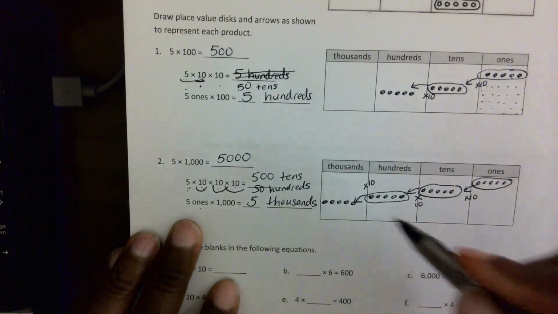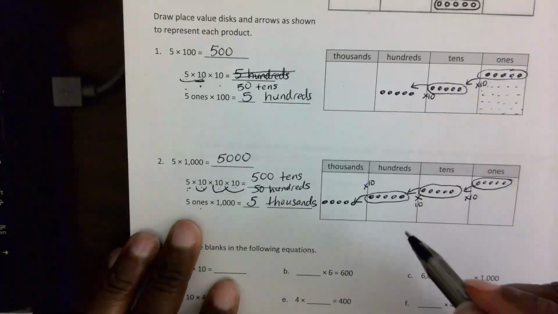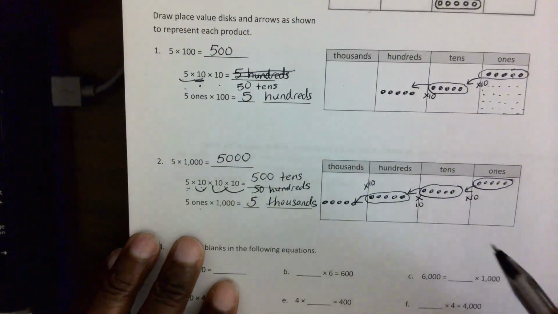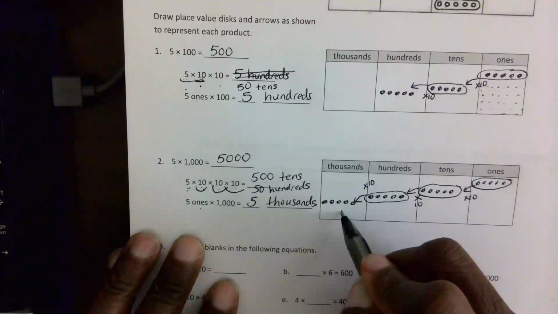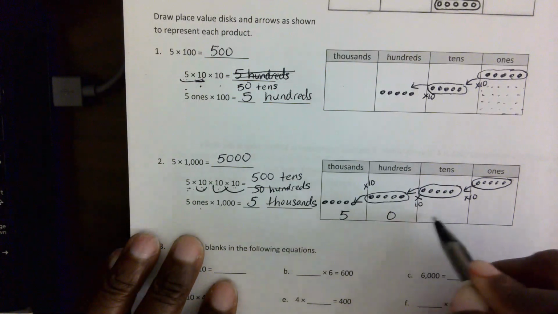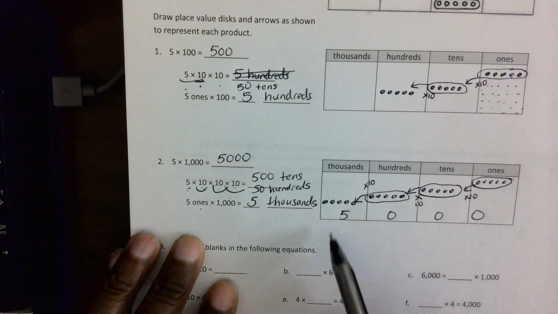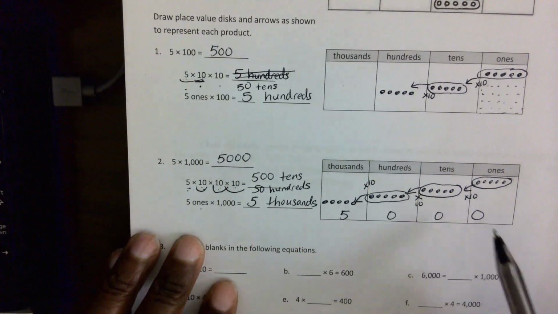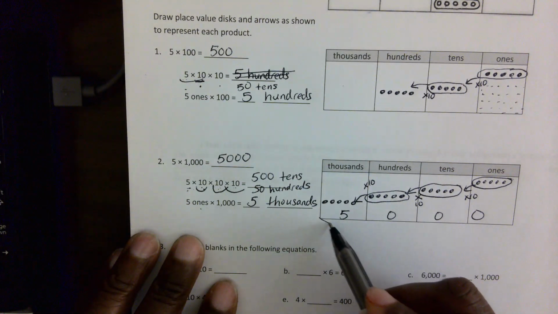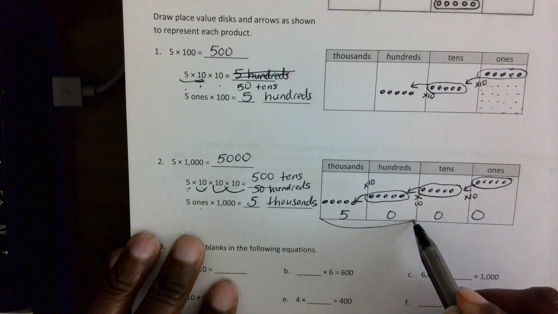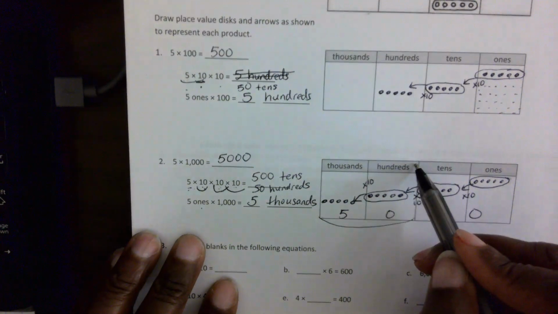And let's write the number in here so that you can see exactly what I'm talking about. If we put the 5,000 here, then 5,000 is the same thing as 50 hundreds.